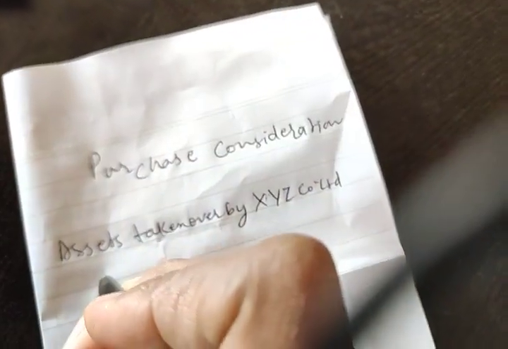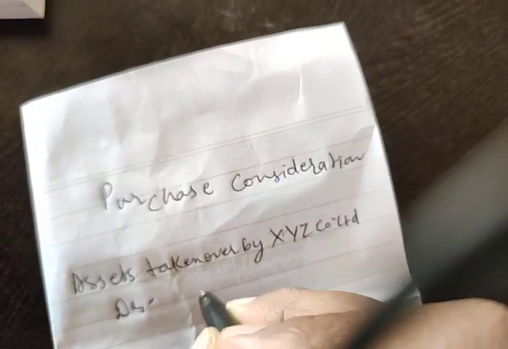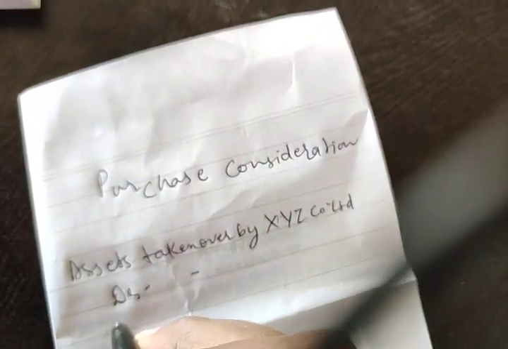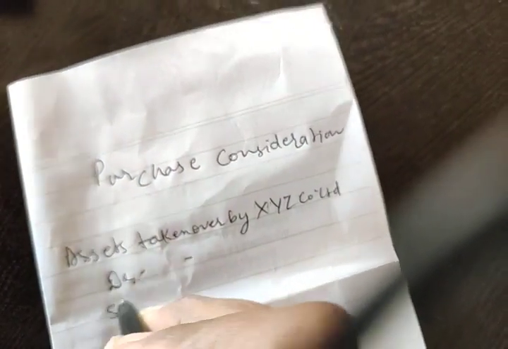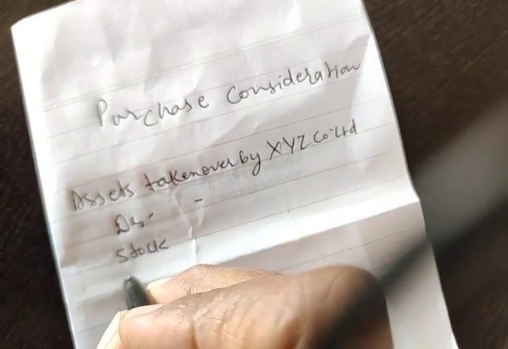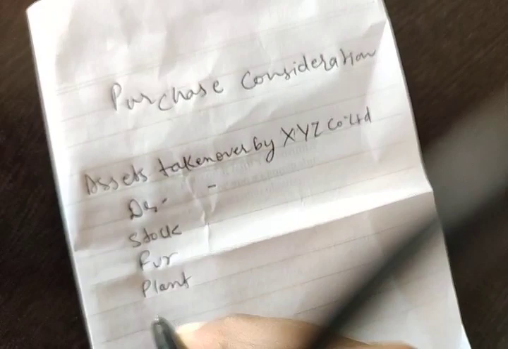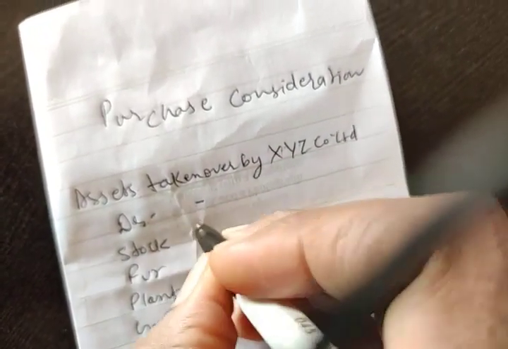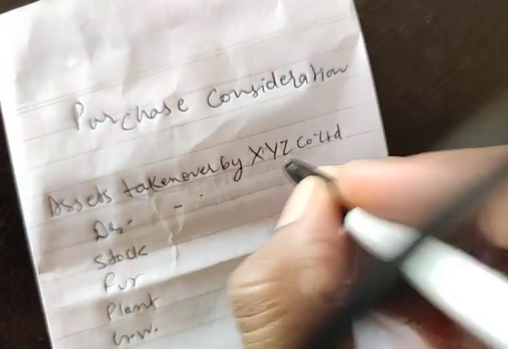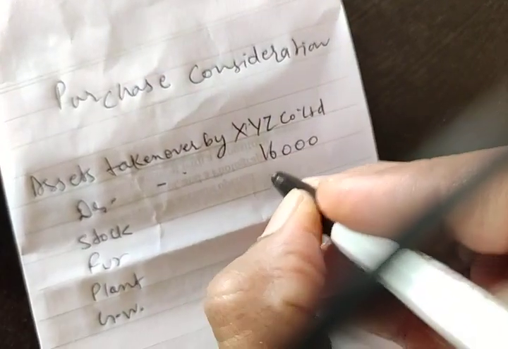Which assets are they taking? They are taking your debtors, stocks, furniture, plant, and they are also paying you for goodwill. For debtors they are paying 16,000.